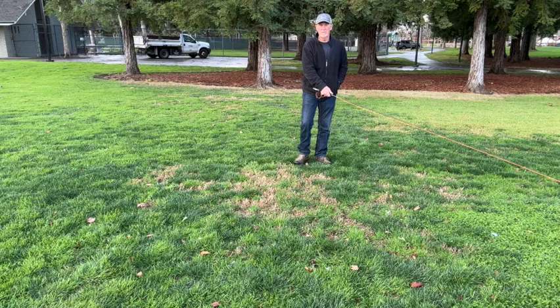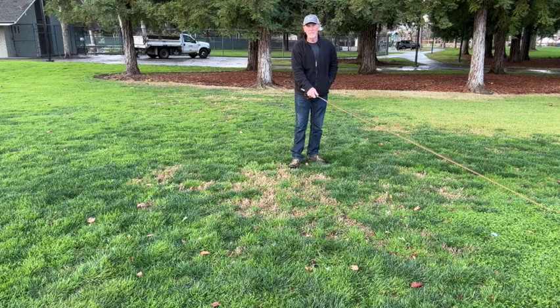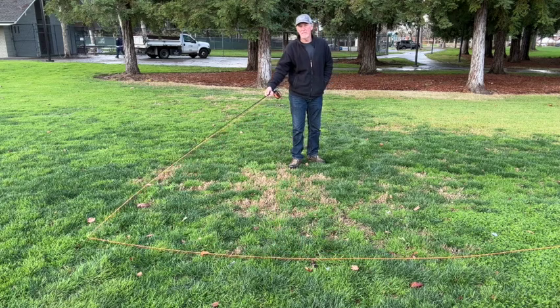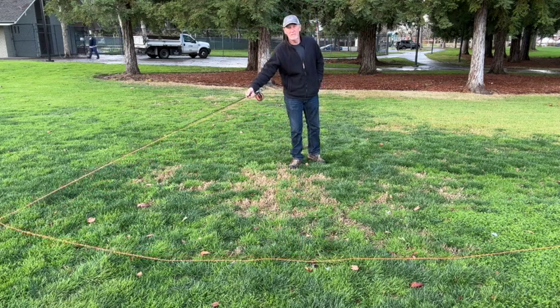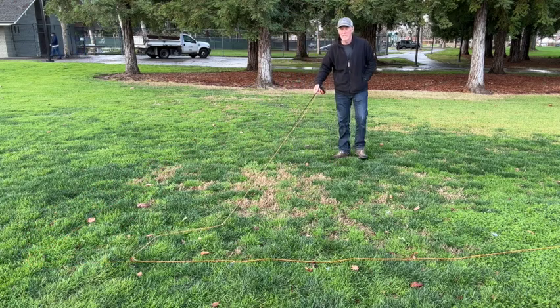Let me show you how a loop is formed. As the rod tip moves through the casting stroke, the rod tip pulls the fly line. When the rod stops at the end of the casting stroke, the fly line overtakes the rod tip and forms the loop.